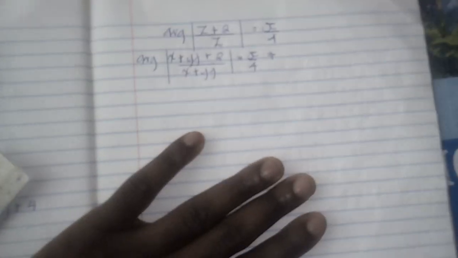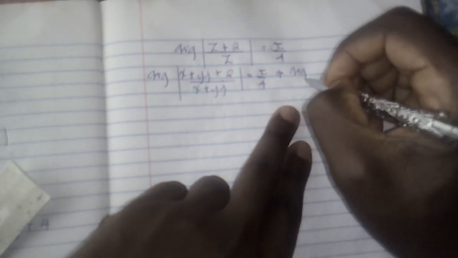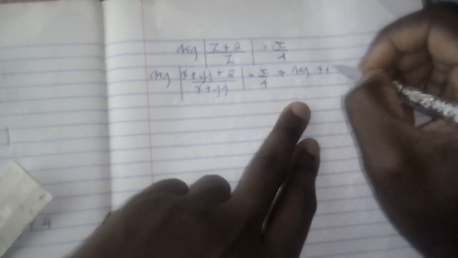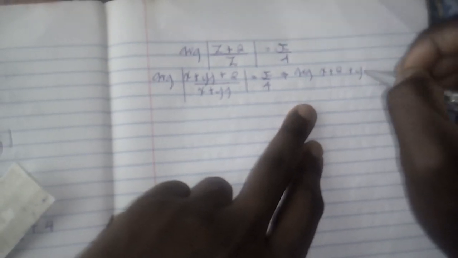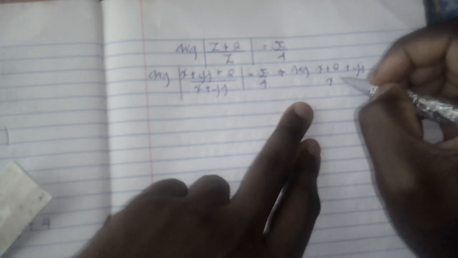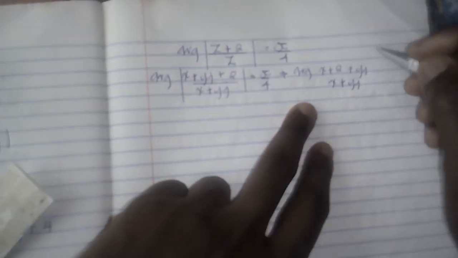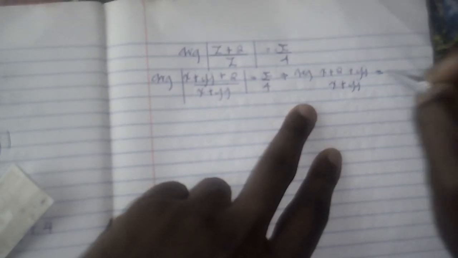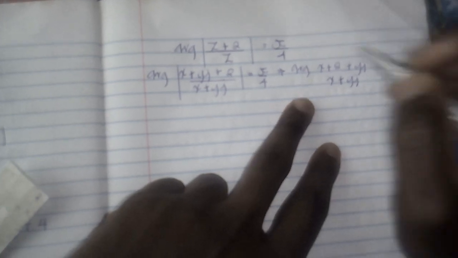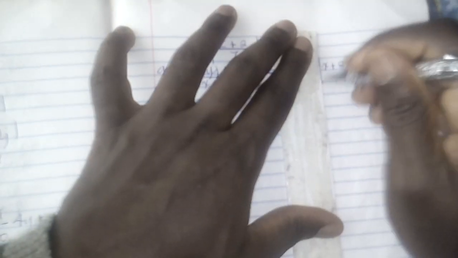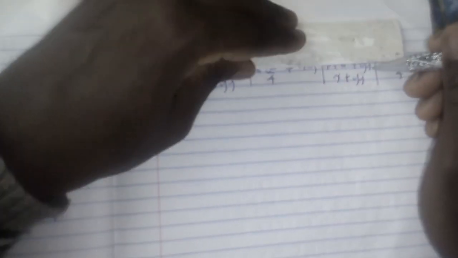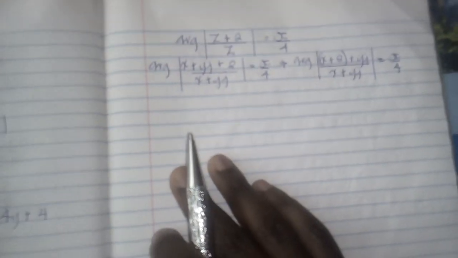Now let us separate the real and imaginary parts. So we have x plus 2 plus yj over x plus yj is equal to pi over 4. We've just separated the real and imaginary part, and that is what we now have.